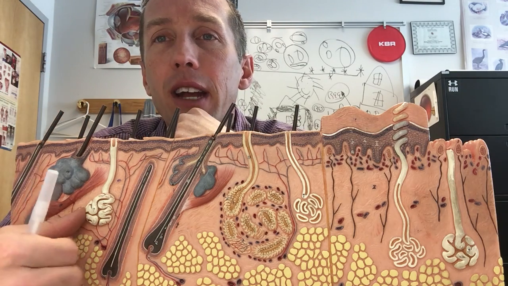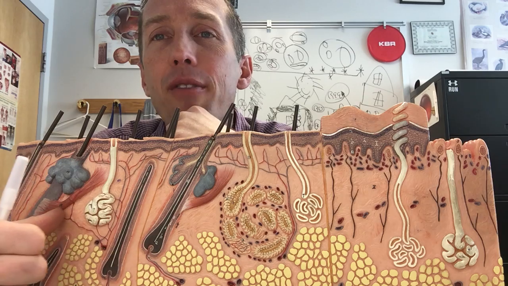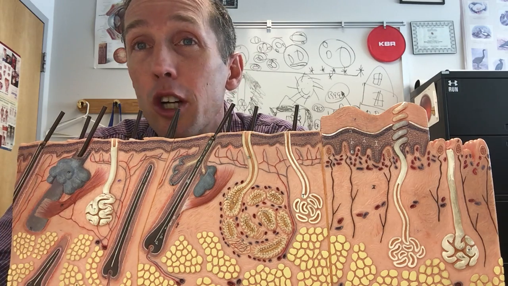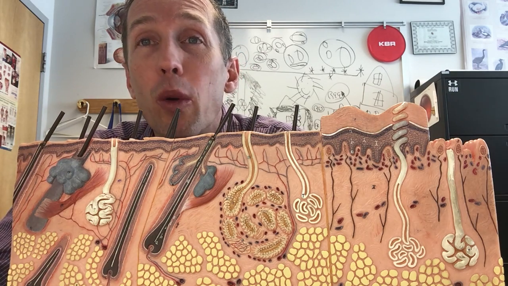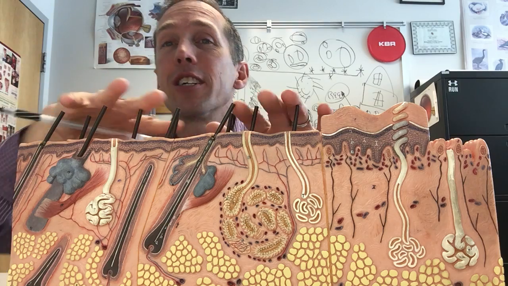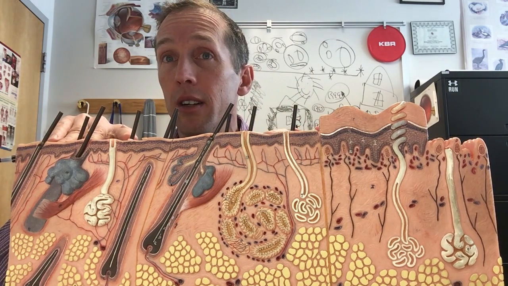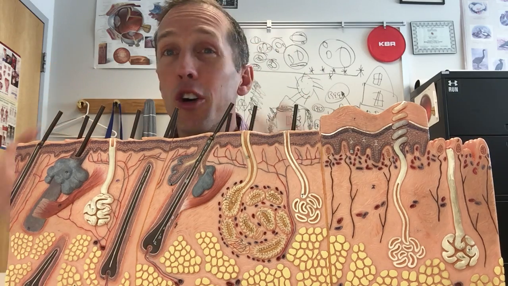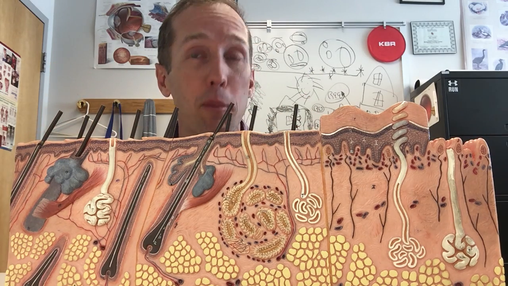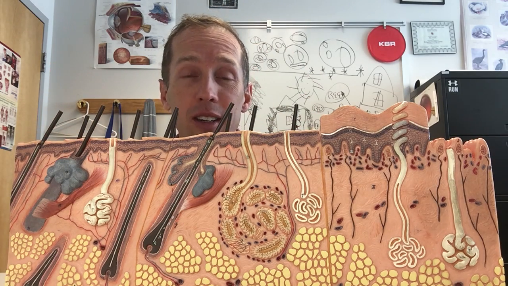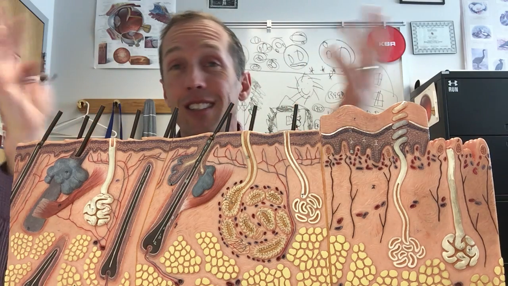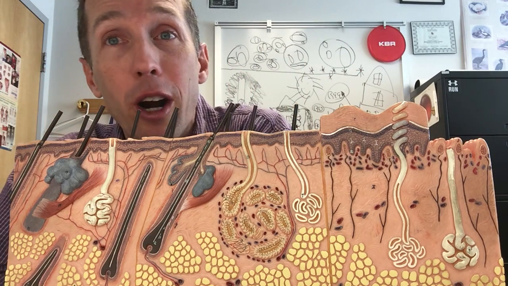These are an example of a vestigial structure. We still have them. They're a reflection of our evolutionary past, but they don't really do anything for us. Our hairs aren't long enough to trap a warm insulating layer of air when we get goosebumps. We don't look particularly more frightening to predators when we get goosebumps. But we have these things, and we got to be aware of them.